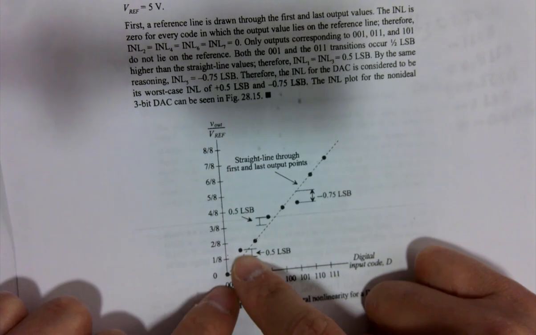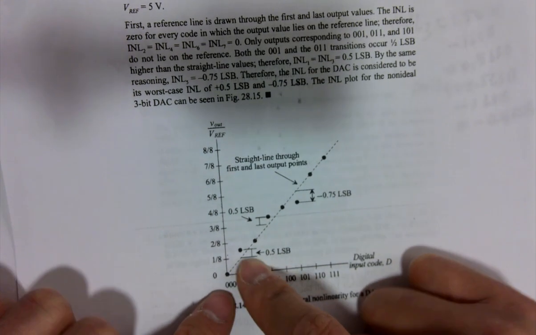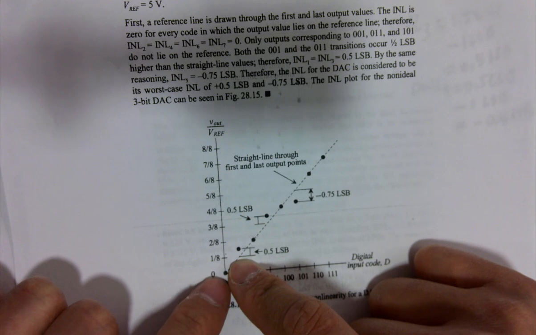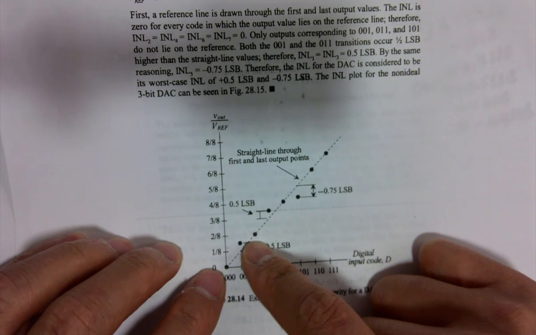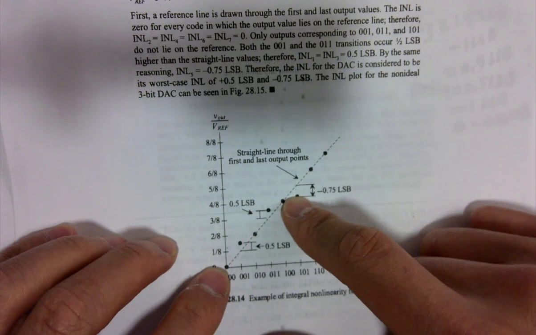Hey, just look at the points. See if the points you are getting from the converter are on the ideal curve. If it's not, there's an NL. If it's on the curve, there's no NL. That's different from the DNLs.